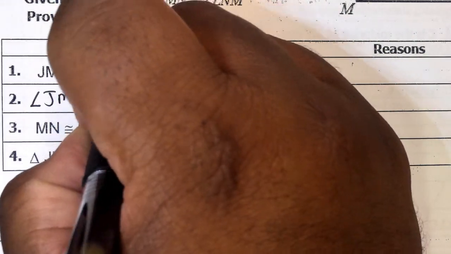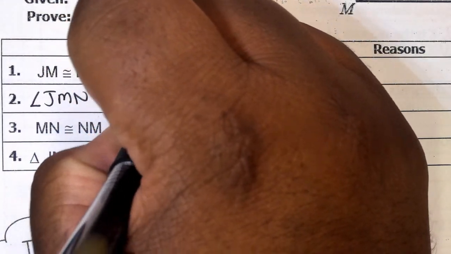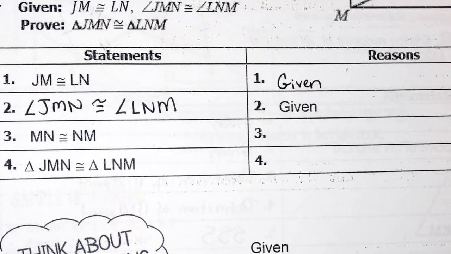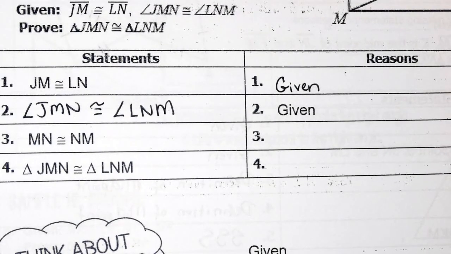Yeah, it's congruent to angle LNM. Parker, Jeremiah. Bro, this is given information. It's going to be written at the top most of the time. All you got to do is copy and paste, man. I'm not trying to trick you right now.